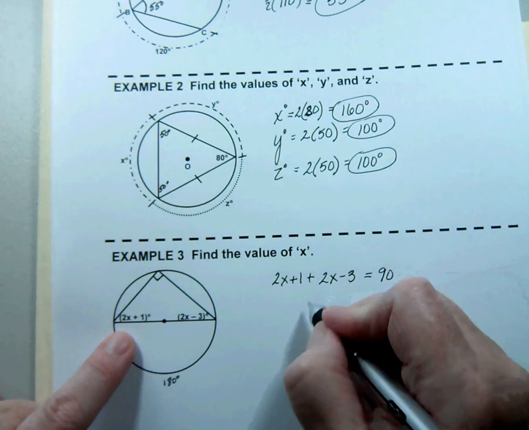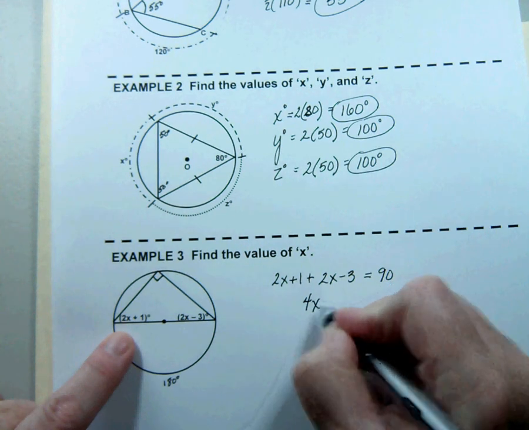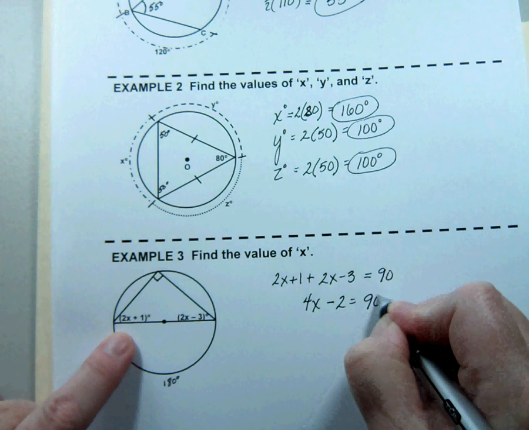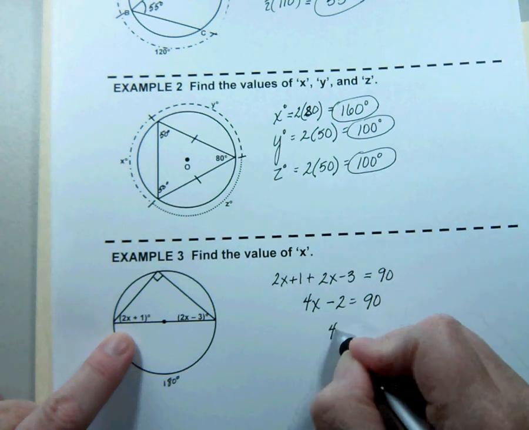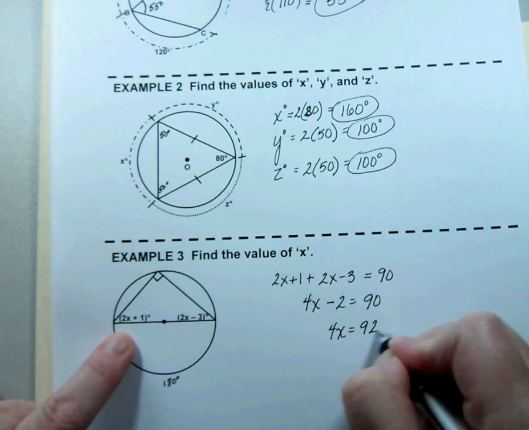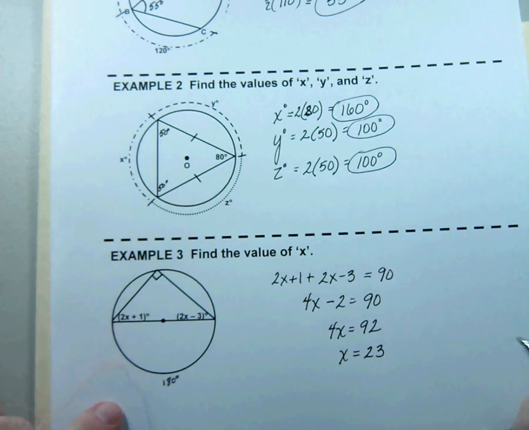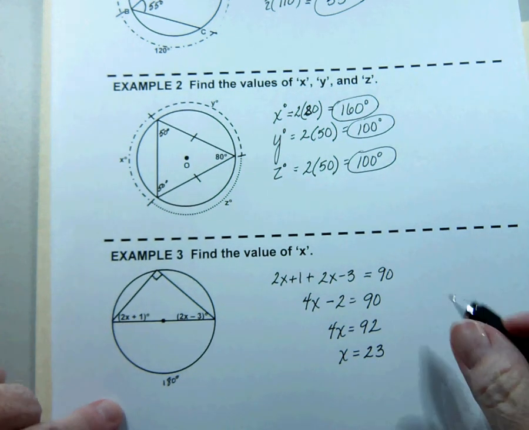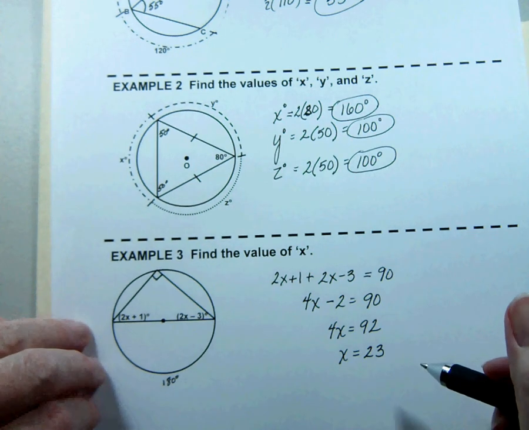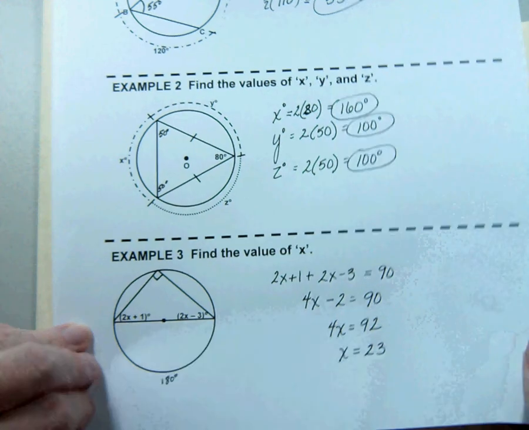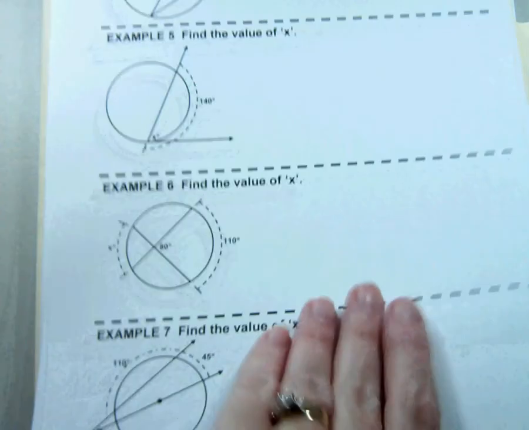Let's see, 2x plus 2x is 4x, 1 minus 3 is negative 2. If you add 2 to both sides, you get 4x equals 92. Divide out the 4, x is 23. Sometimes I feel like I might go a little too fast. You can always pause it and copy down the steps if you need to. I just don't want to take too long.